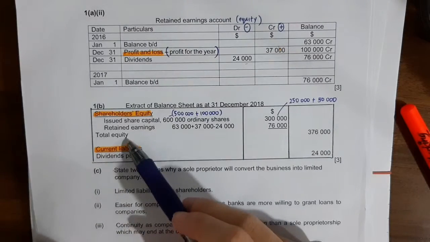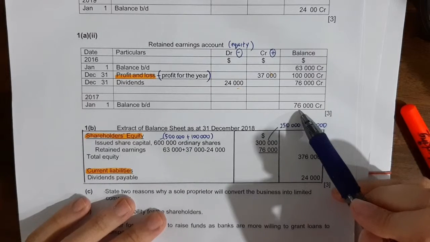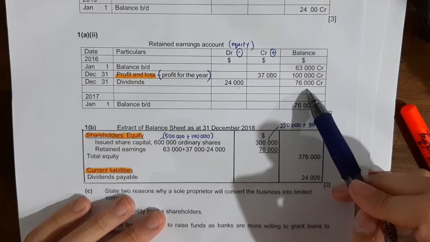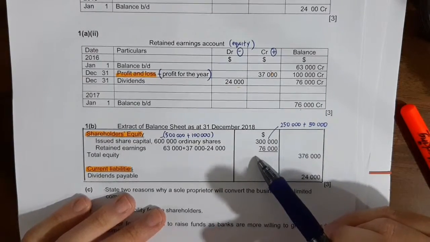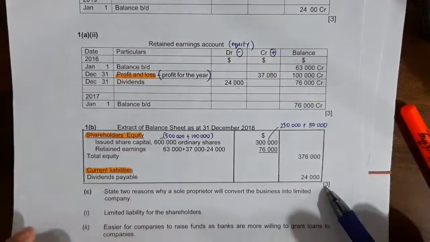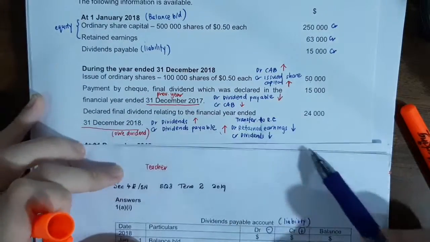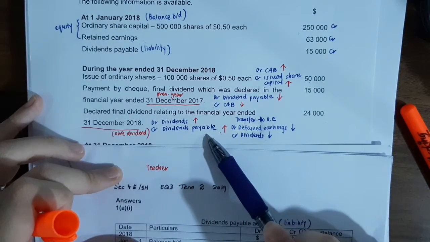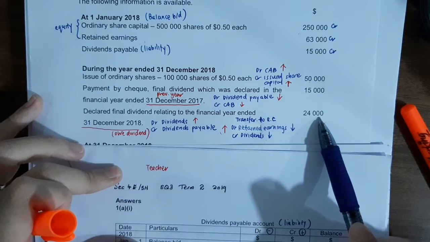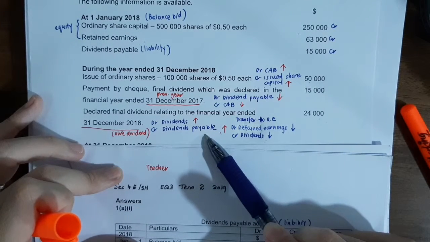And during the year itself, I also have retained earnings. My retained earnings amount can be taken from here. This is the balance as at 31st December 2018, so 76,000. There is a current liability of 24,000 because if you look at the question, I haven't paid these dividends of 24,000. There is still a dividend payable as at this year end. I have to include this in my current liabilities because they still owe these dividends of 24,000.